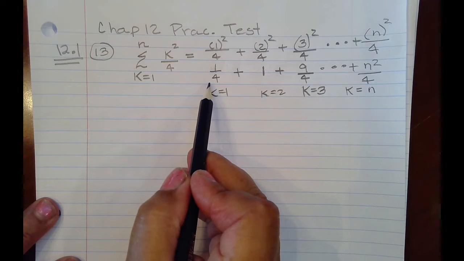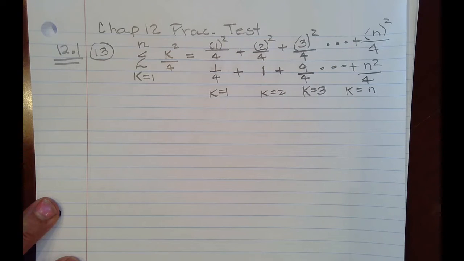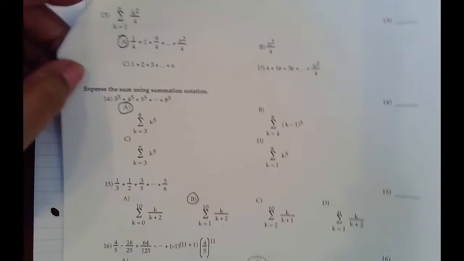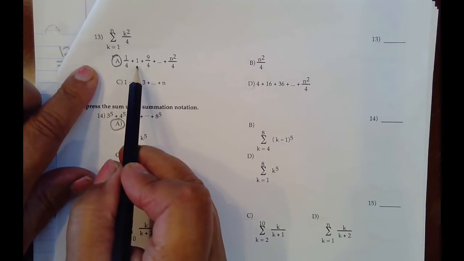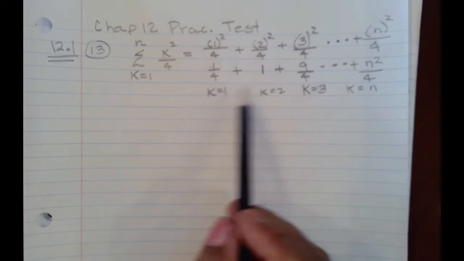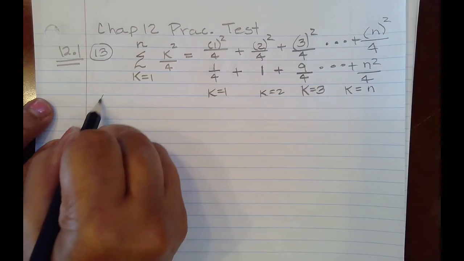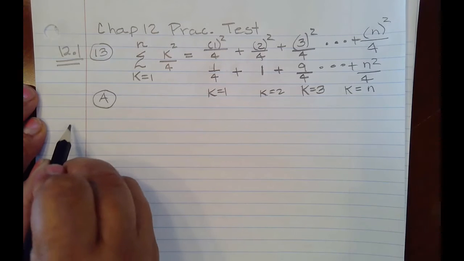Let's see what answer this was. 1/4, then a 1, then a 9/4, then n squared over 4. And that would be a 1/4, then a 1, then a 9/4, and then n squared over 4, just like we got. So that was choice A for number 13. Okay, moving to 14.